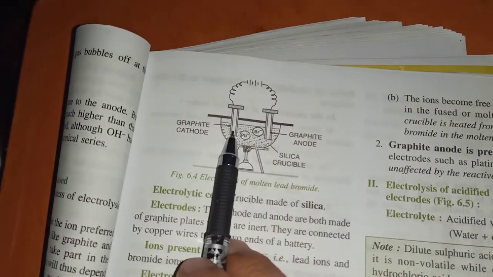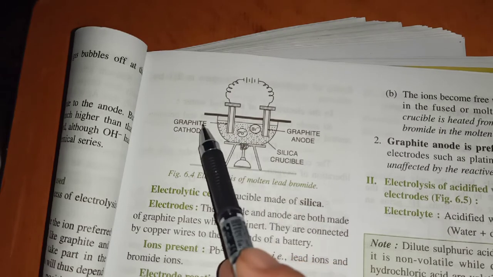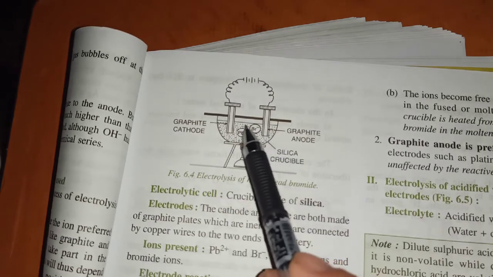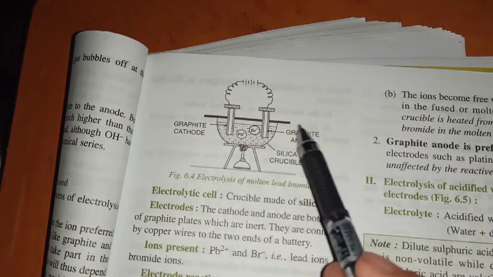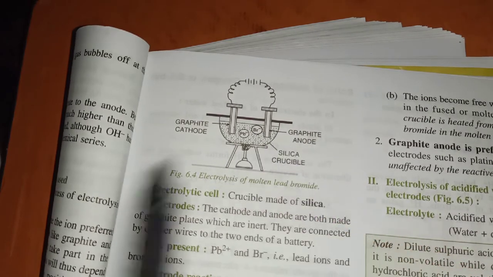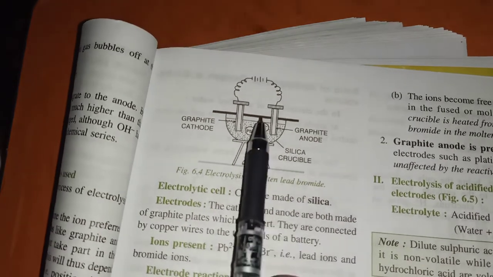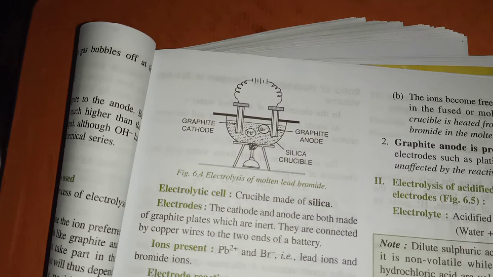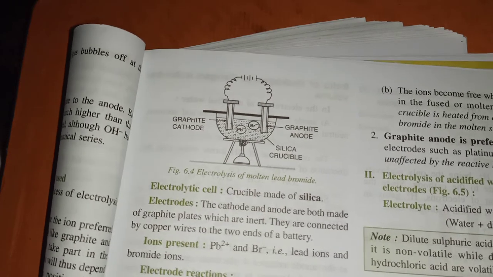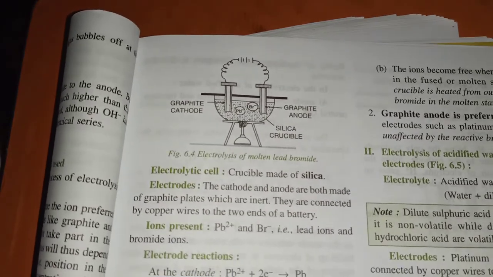So in this electrolysis, we use inert electrode, that is graphite electrode, cathode made up of graphite and anode also made up of graphite. So this is the electrolysis of molten lead bromide. Now the crucible is made up of silica, because silica is very inert, therefore this crucible will not take part in the reaction.